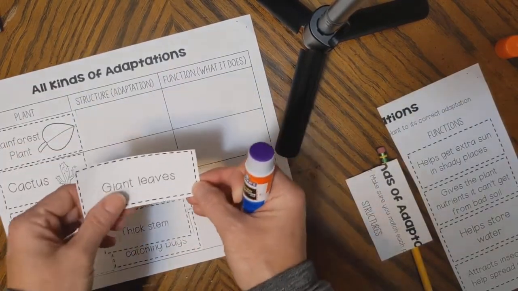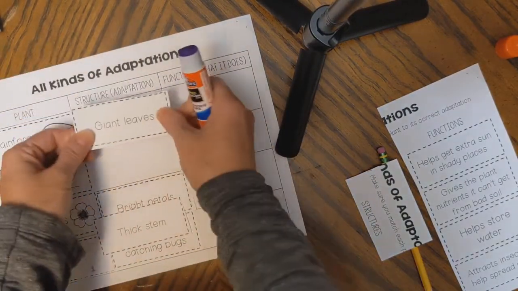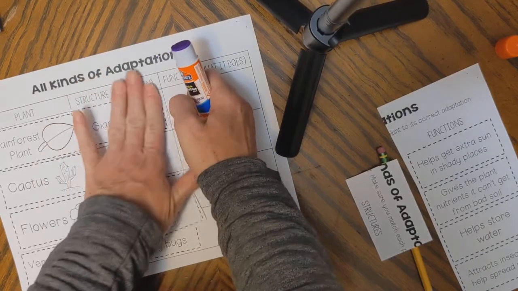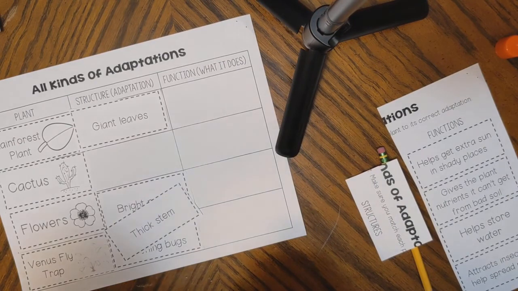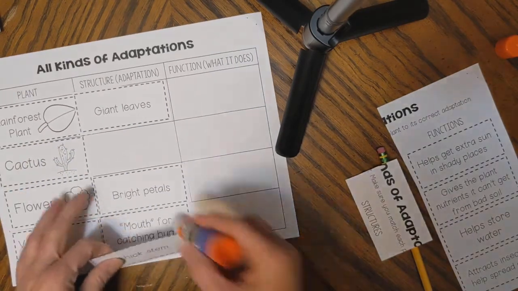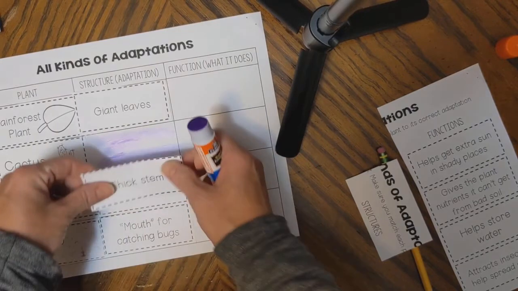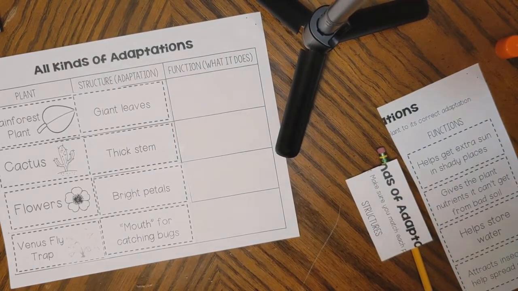Now, if you've done any studying about the rainforest, you know that the plants in the rainforest usually have really giant leaves because they have to maximize, I'm trying to think of the right word. It gets really shady in the rainforest, and so the leaves have to be really, really big to increase how much sunlight they get. So giant leaves go with the rainforest plant. And then my cactus has a really thick stem. I know some of you are studying desert biome right now, so you'll be the experts on cactus.